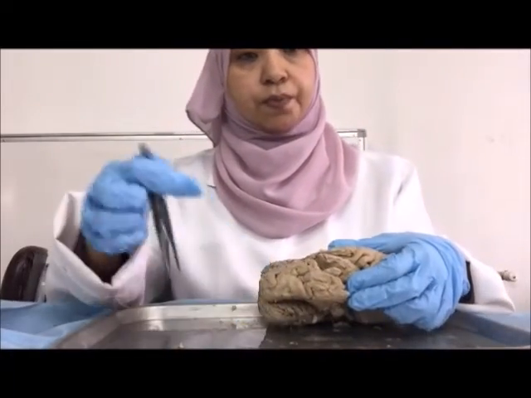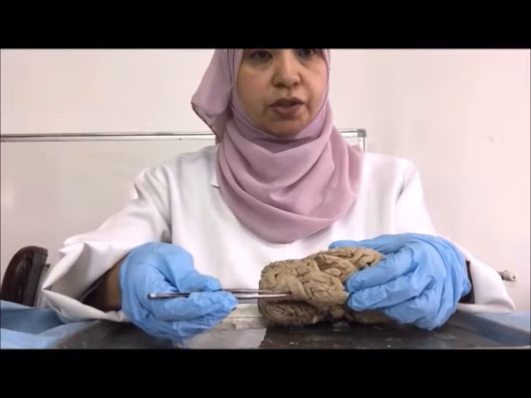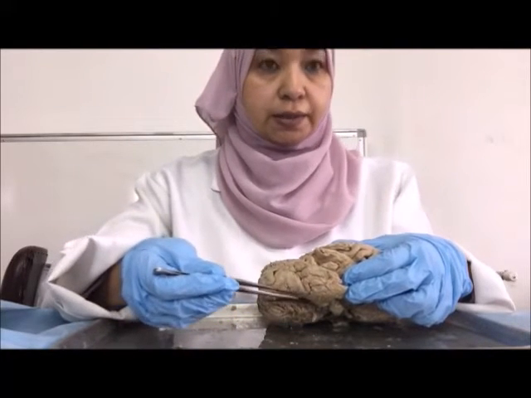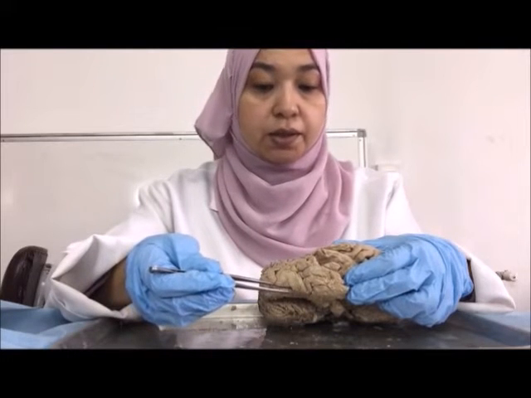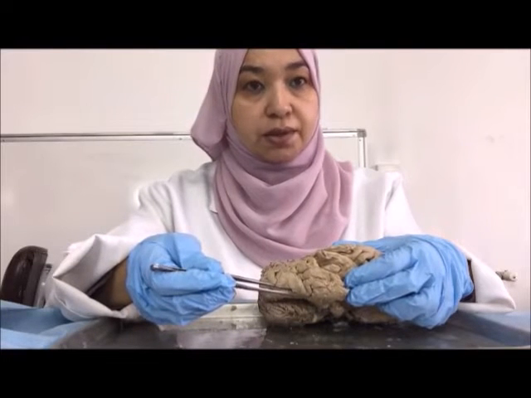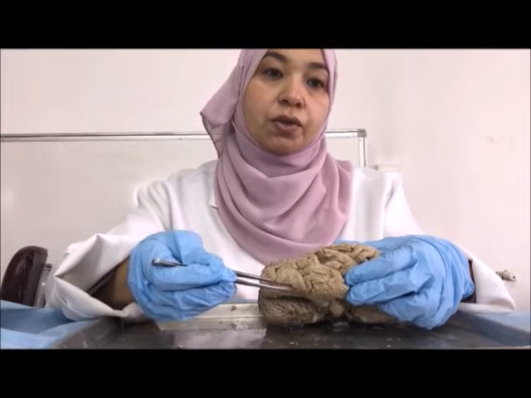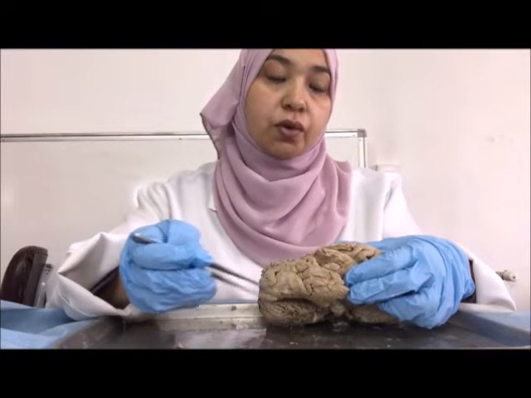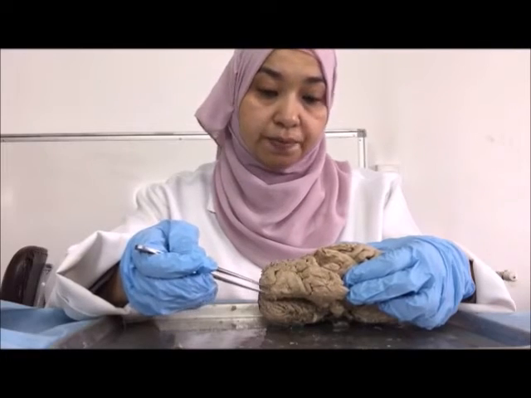We have also this notch here on the inferior border of the brain. This notch is called the pre-occipital notch, which lies 2.5 centimeters in front of the occipital pole of the brain.